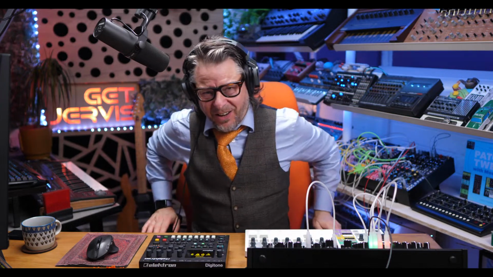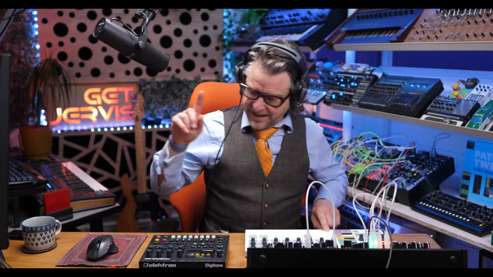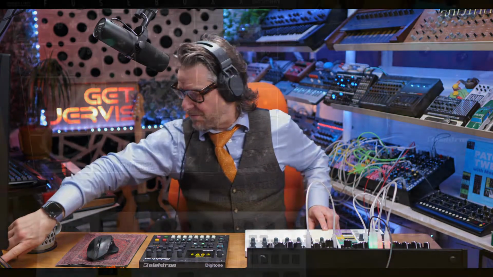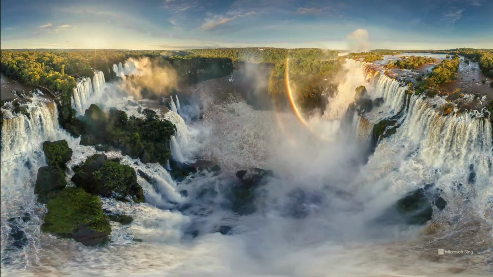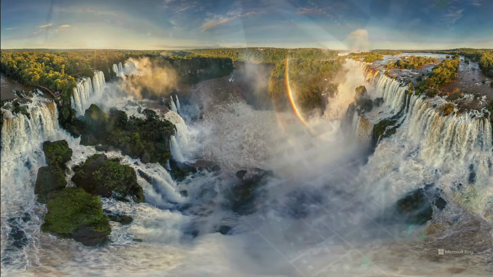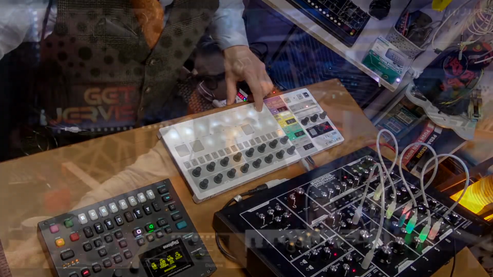So first of all, in the argument, analog versus digital, purely from the tuning point of view, digital wins. Because digital is always in tune, listen. But when you mix in tune with slightly out of tune, you get something beautiful. And we like beautiful. It's phasing, isn't it? Oops, hello. What's that doing there? Oops.